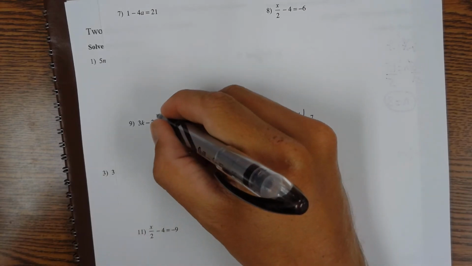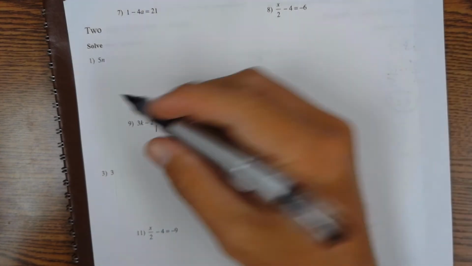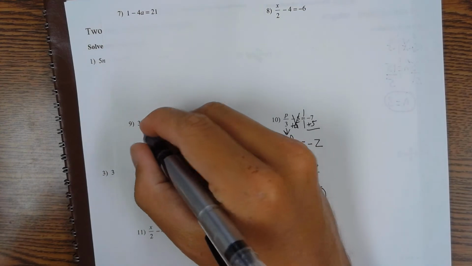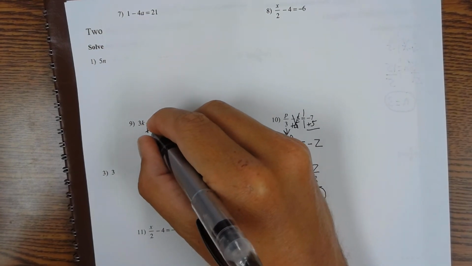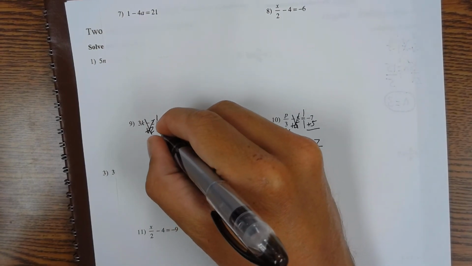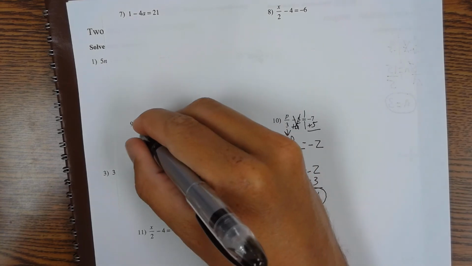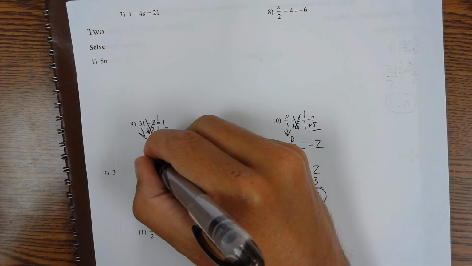Same thing. Get the k, get the letter by itself on that side of the equation. We can get rid of the 3 or the negative 2. Let's get rid of the negative 2. So how do you get rid of a minus 2? You plus 2. You plus 2 on this side. 1 plus 2 is 3. Bring down the equal sign. Bring down what you hadn't worked on yet.